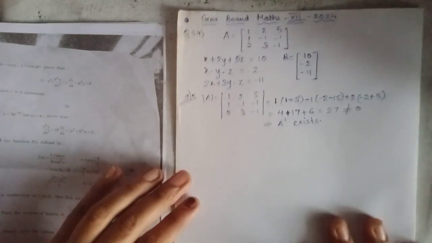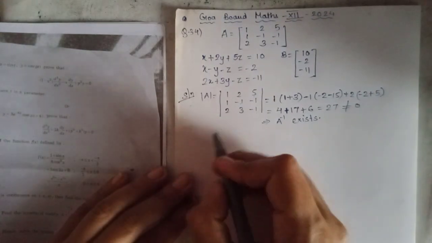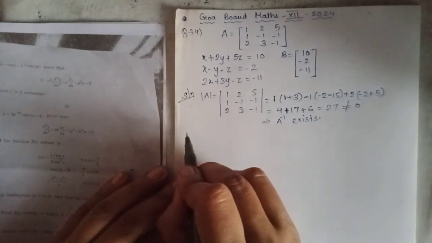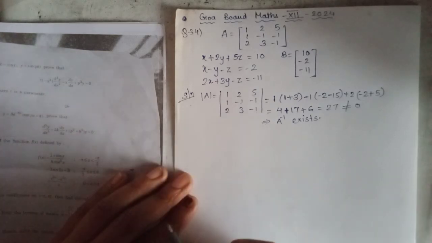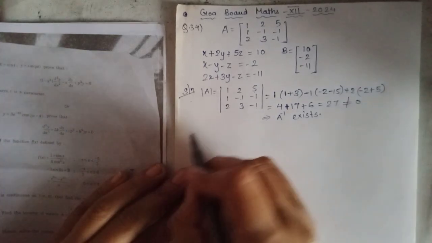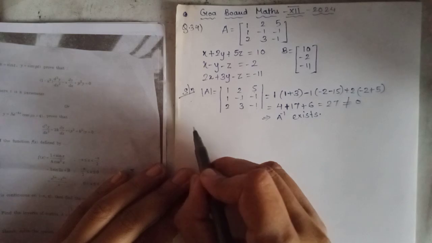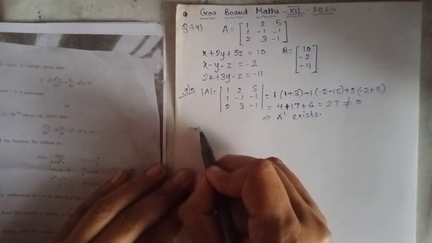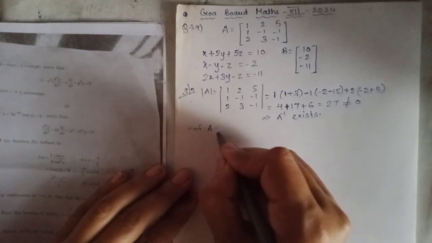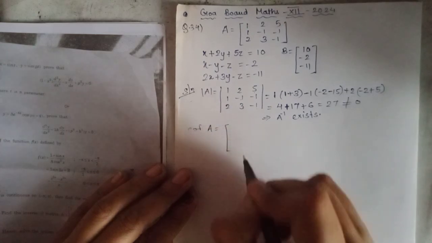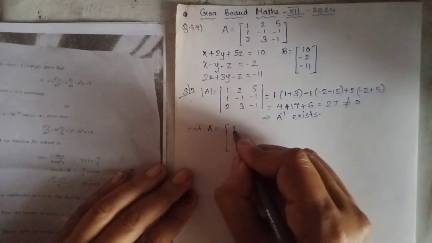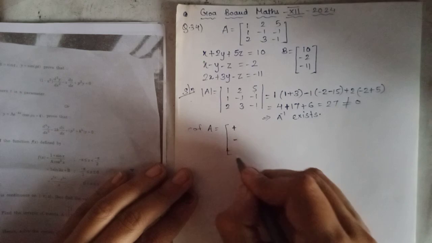Okay, now we have to solve. We have to first find out the inverse. So to find the inverse, first you find out the cofactor matrix of A. It's plus, minus, plus.